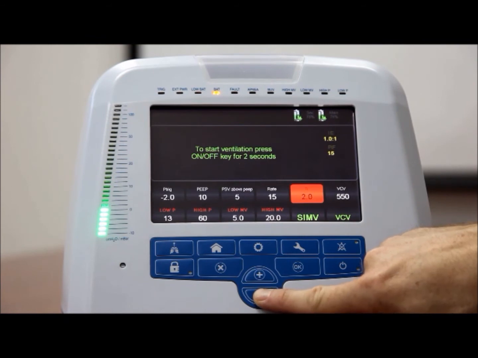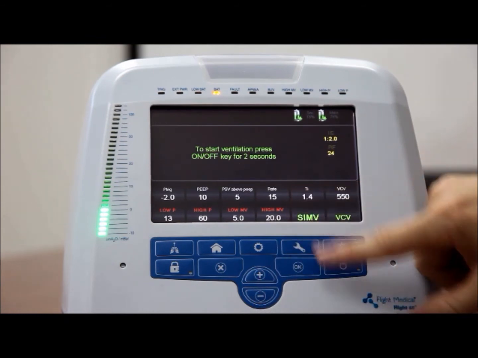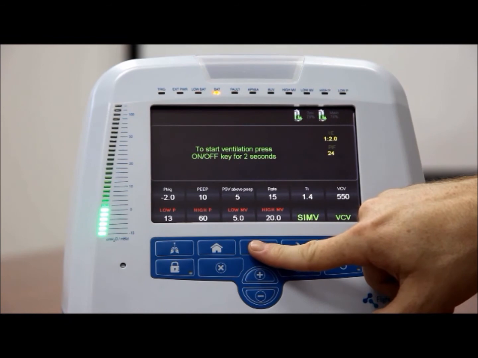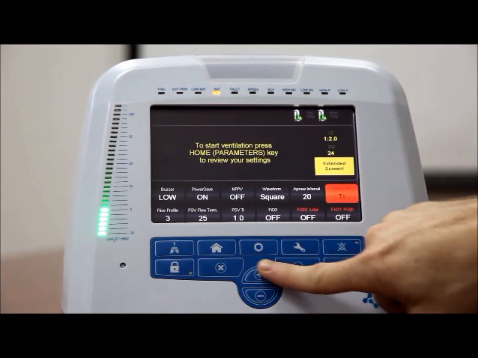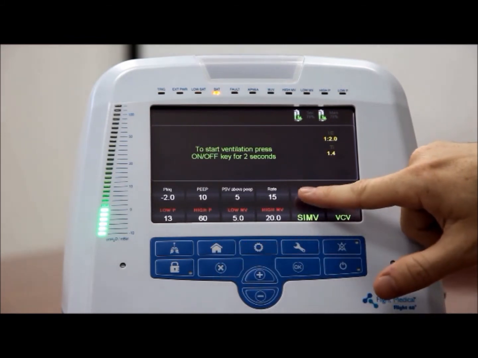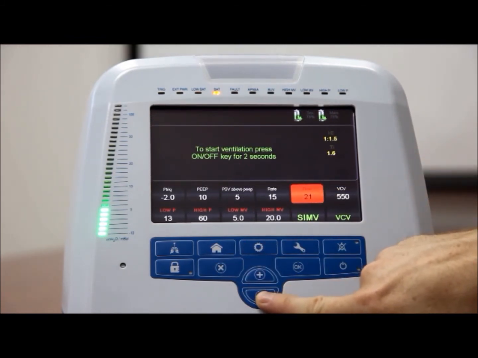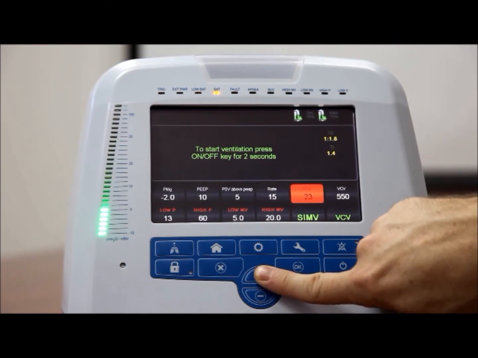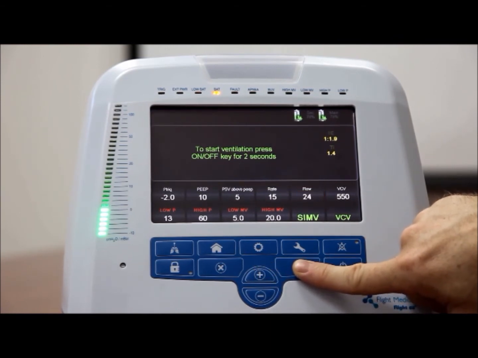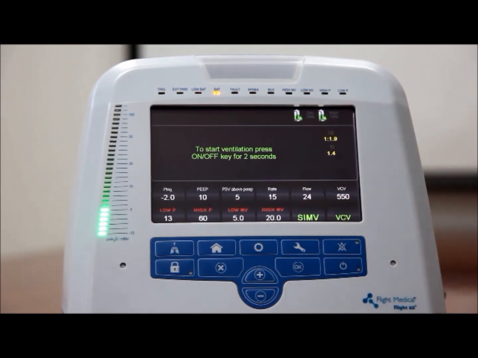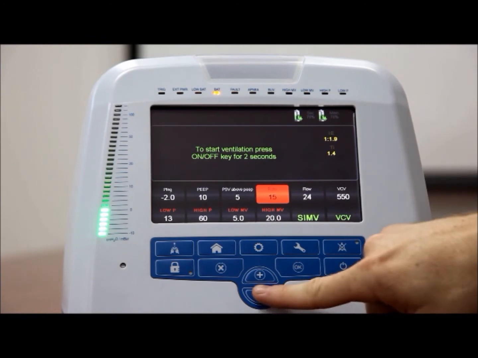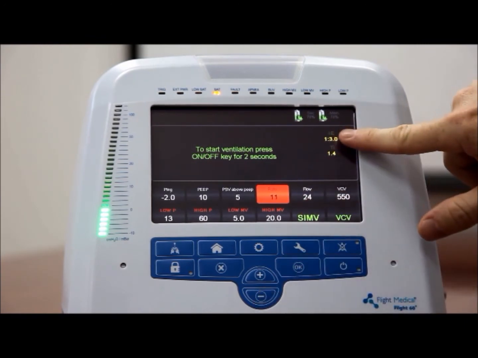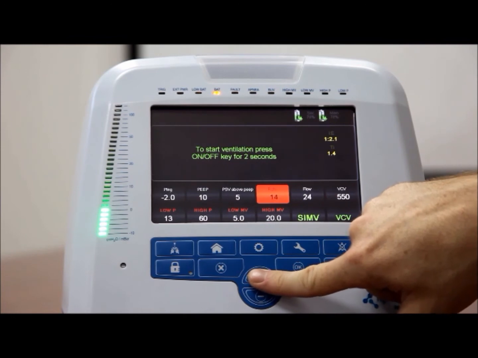Flow rate. To set the mandatory flow, tap the flow control button. Adjust the flow value using the plus or minus button. Frequency of breaths, rate. To set the frequency of breaths, tap the rate control button. Adjust the rate value using the plus and minus button.